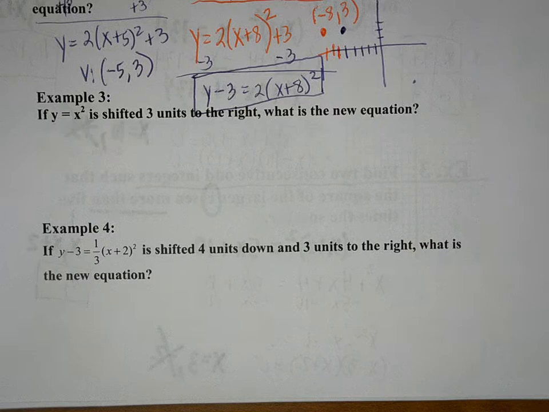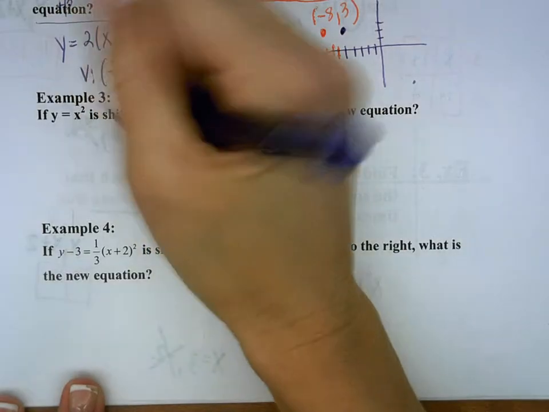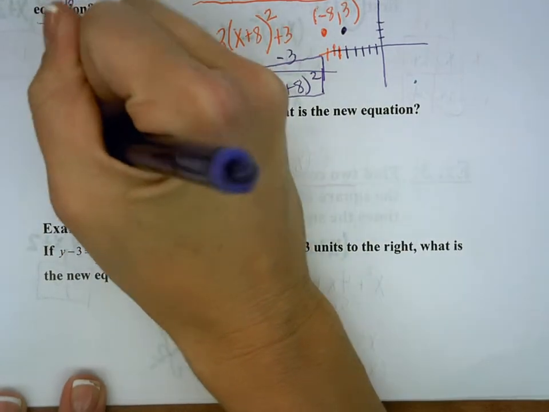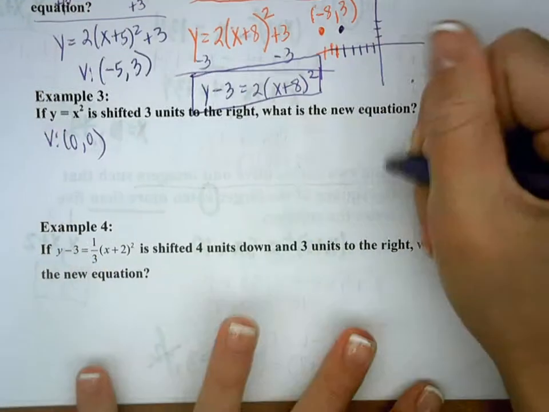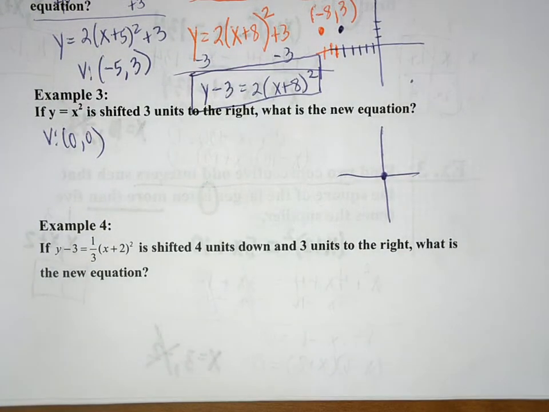What is your original vertex on this problem? Good. There is nothing with the x squared, nothing being added at the end. So your original vertex is at 0, 0. Okay? I'm going to give you another minute or so to see if you can get it.